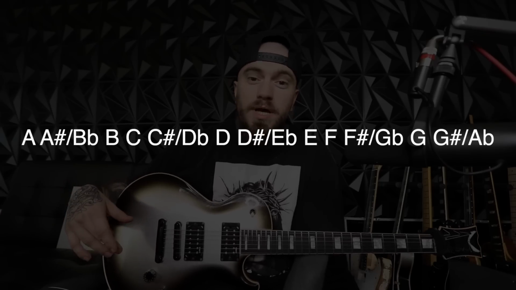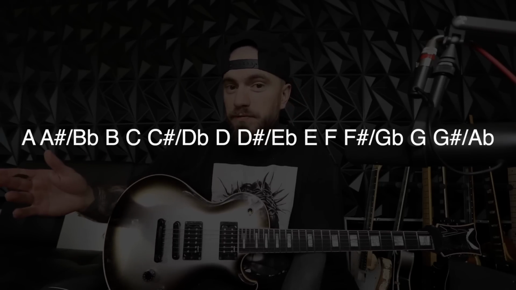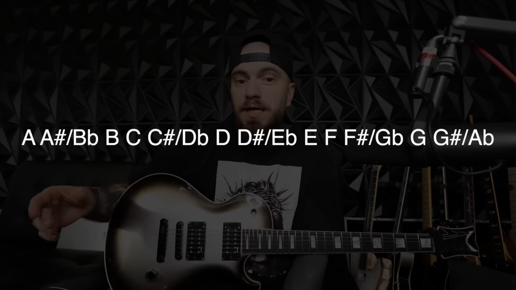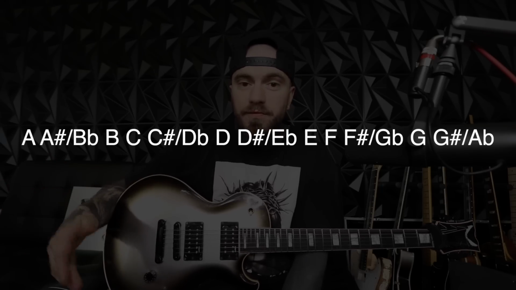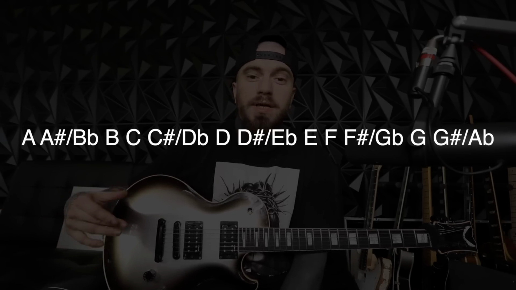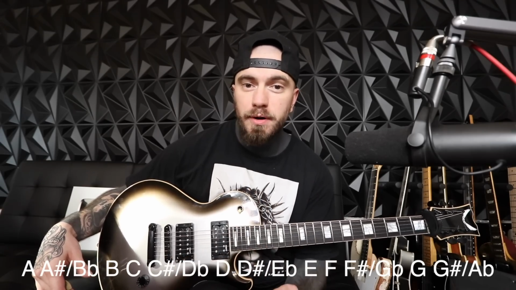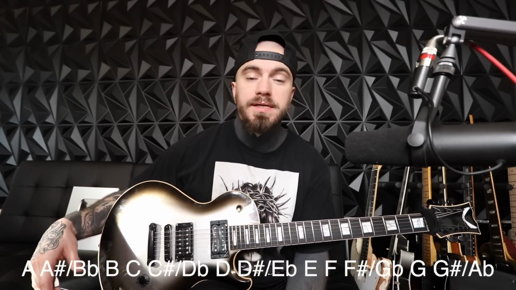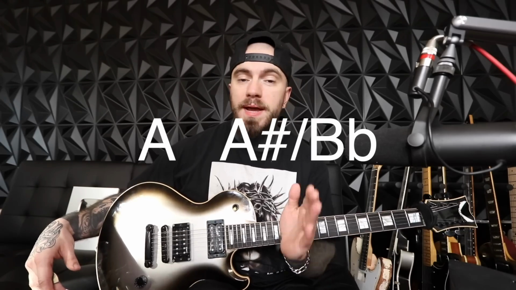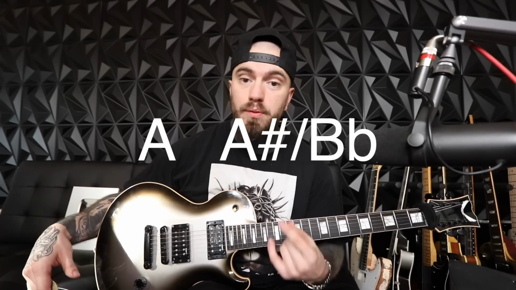So all the notes in music are as follows, starting with the note A. A sharp slash B flat, B, C, C sharp slash D flat, D, D sharp slash E flat, E, F, F sharp slash G flat, G, and then G sharp slash A flat. In between all of those notes, it's a half step apart, okay? A half step means one semitone in music. So if you go from A to A sharp slash B flat, that is a half step, one semitone.